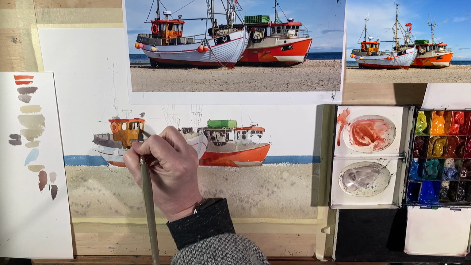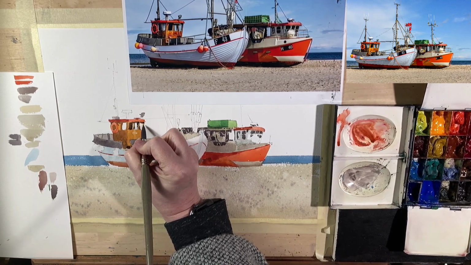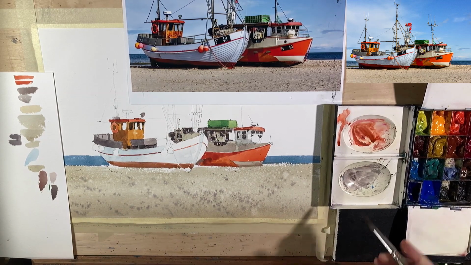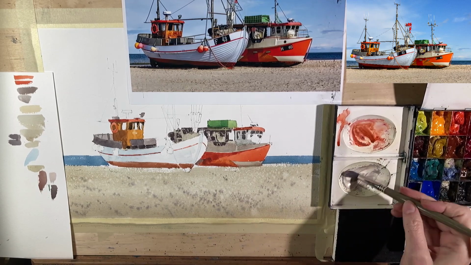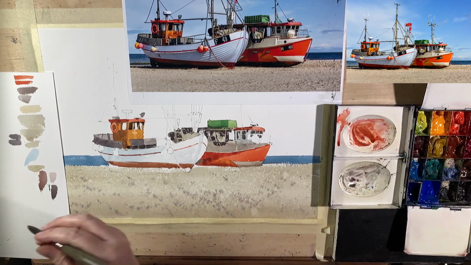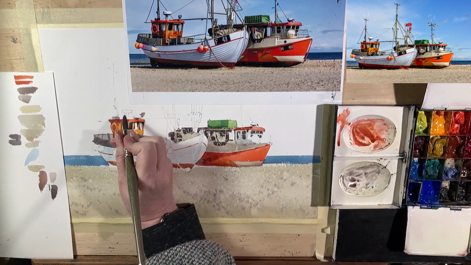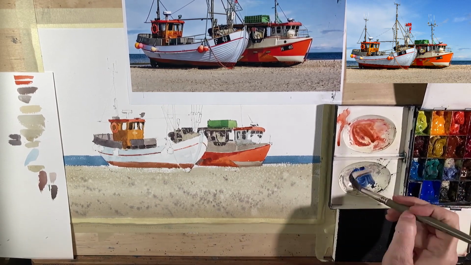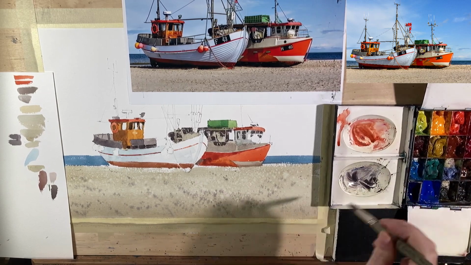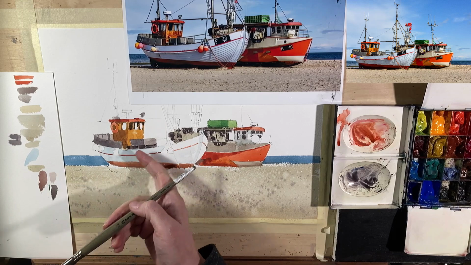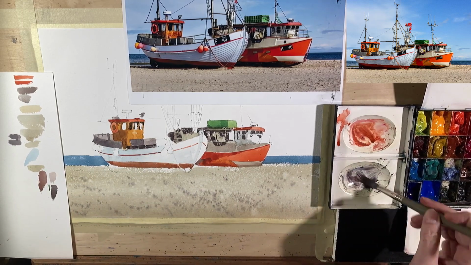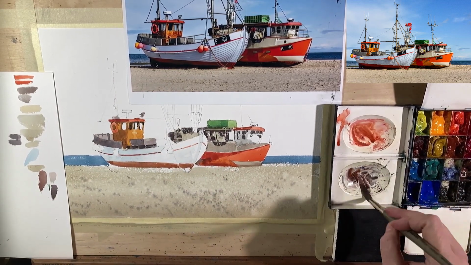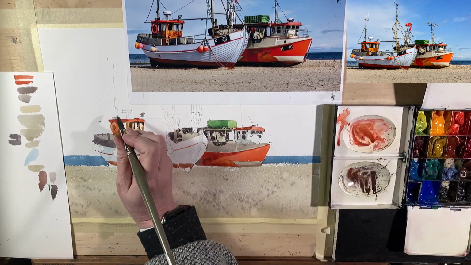And some lines just to bring out the shadows inside the cabin. Are they called cabins? I'm calling them cabins. This dark piece up here. And this only works because we limited our values in our first layer. And then we went slightly darker for the broad shadow areas. And now this bit, getting even darker.